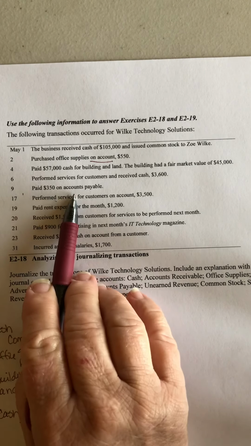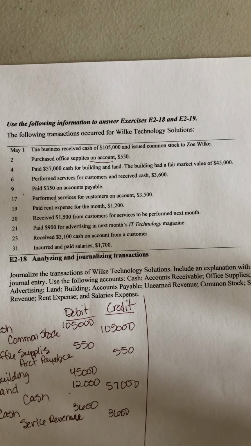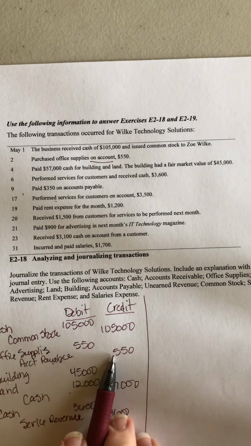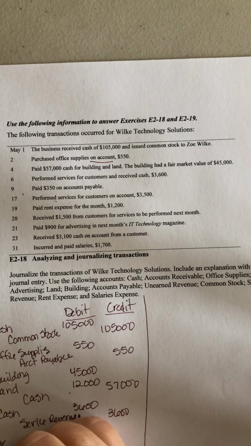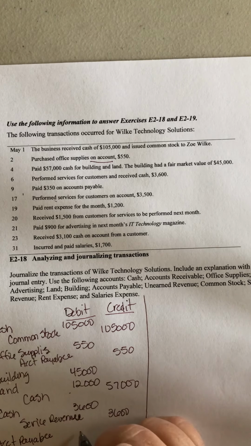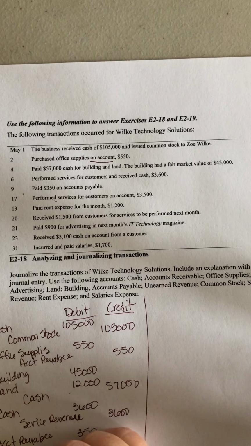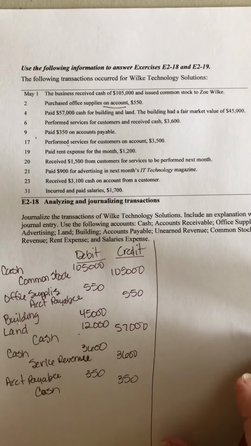On the 9th, I paid $350 on accounts payable, so I made a partial payment on this accounts payable up here. So my liability is decreasing. I record that with a debit. Accounts payable, $350. I paid it with cash. Cash is an asset. It's decreasing, so that's recorded with the credit.